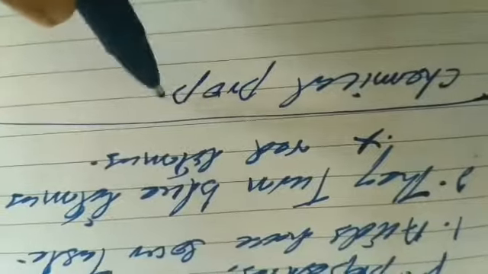Red litmus par acids ka koi asar nahi hota hai. Okay, when dissolved in water they ionize in water. Okay, now as per syllabus we have to discuss the chemical properties of acids.